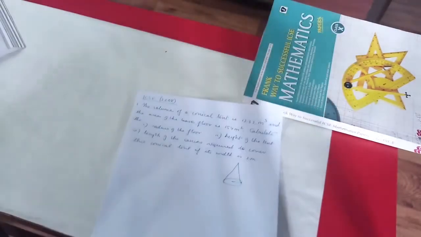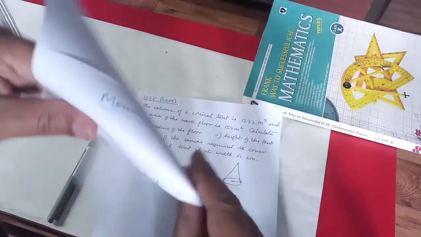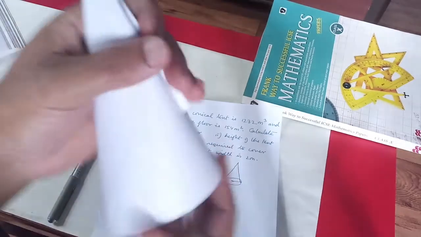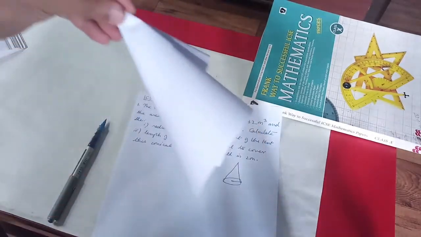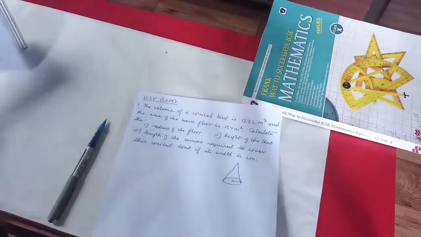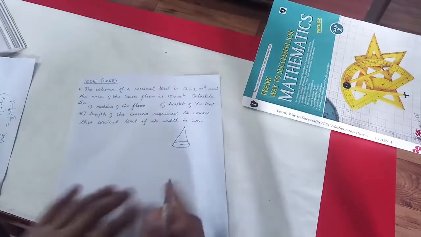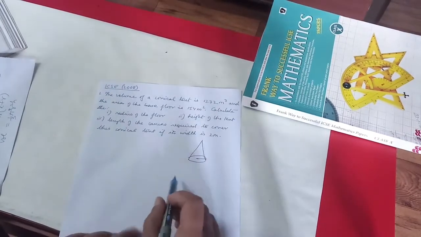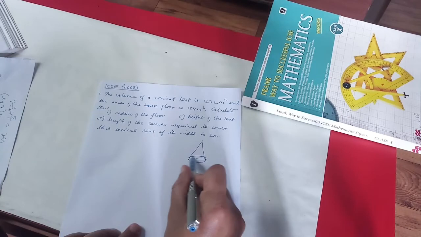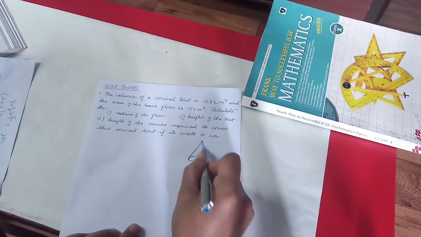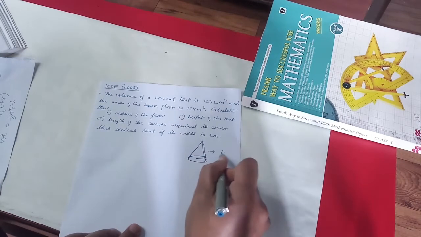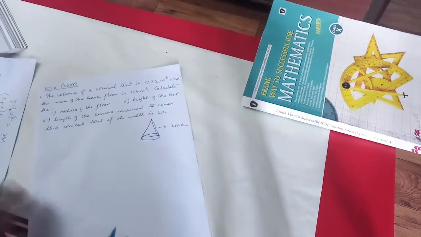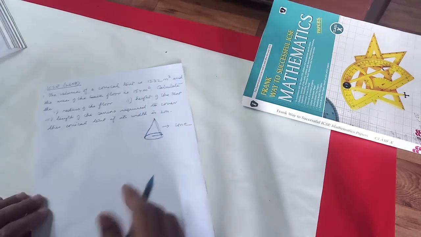So basically canvas is a material, and from this canvas you have made a cone. The cone is constructed like this. Let us draw a diagram. The diagram I've already given to you here. This is a conical tent in the shape of a cone, so you have to refer to the figure.